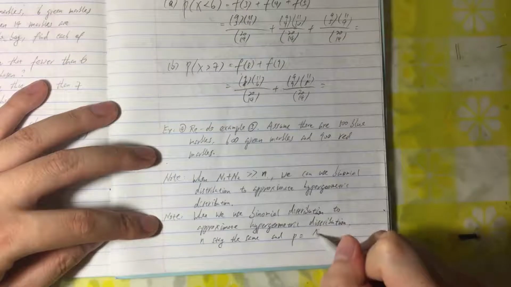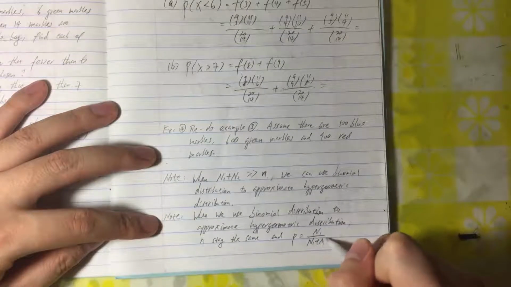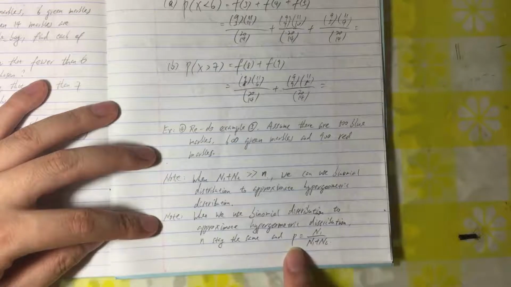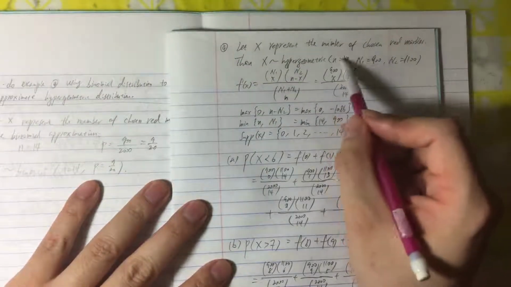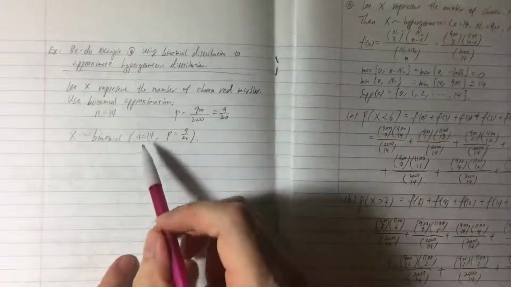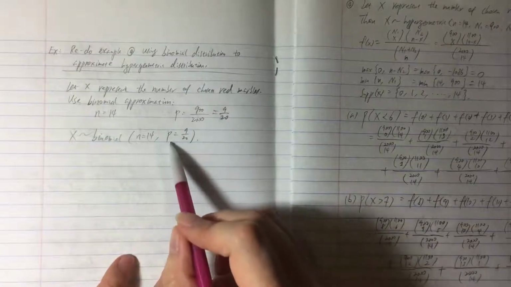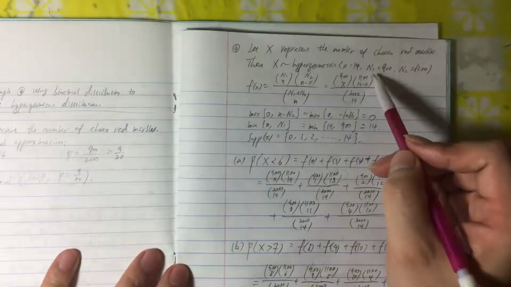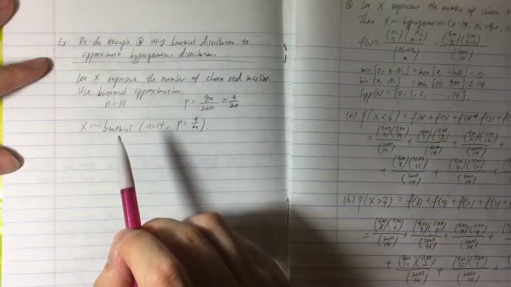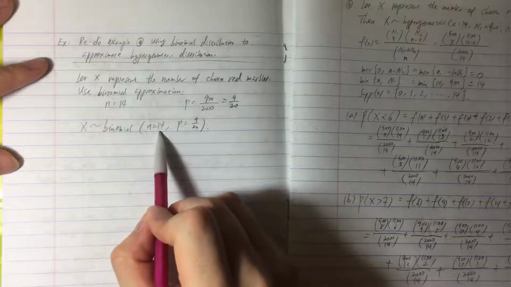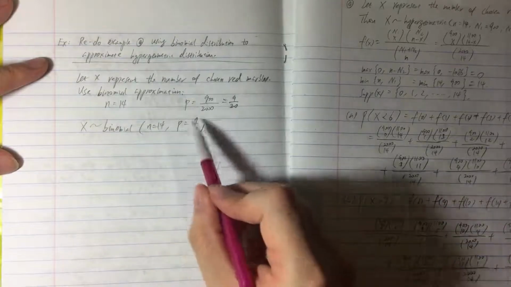And p is always n1 over n1 plus n2. n stays the same. Here, originally, n is 14. When we're using hypergeometric, n is 14. When we're using binomial approximation, n is still 14. And p is n1 over n1 plus n2, which is 900 over 2000. So when we're using binomial distribution to approximate hypergeometric distribution, n stays the same. p is always n1 over n1 plus n2.